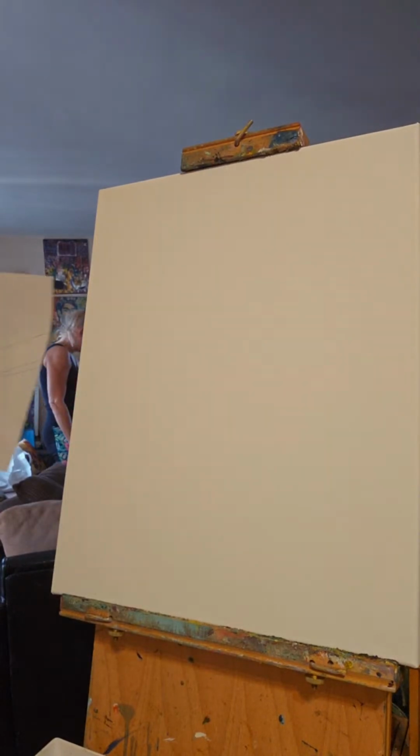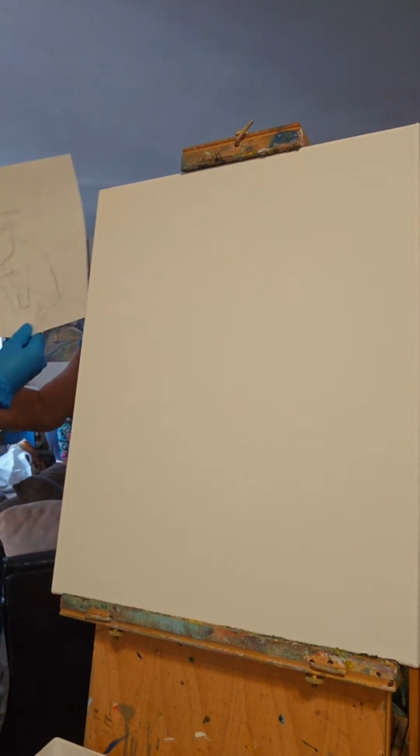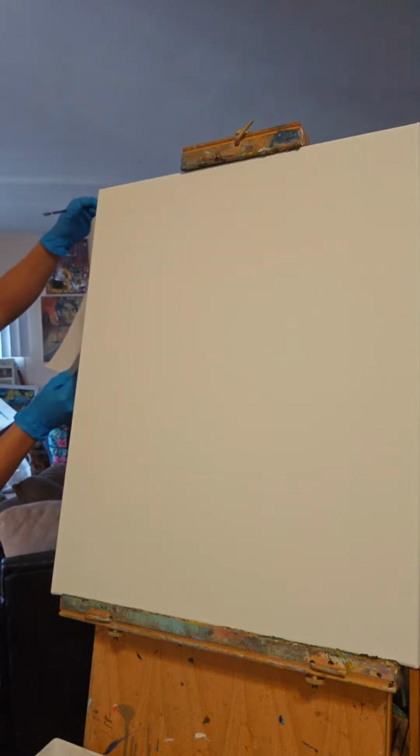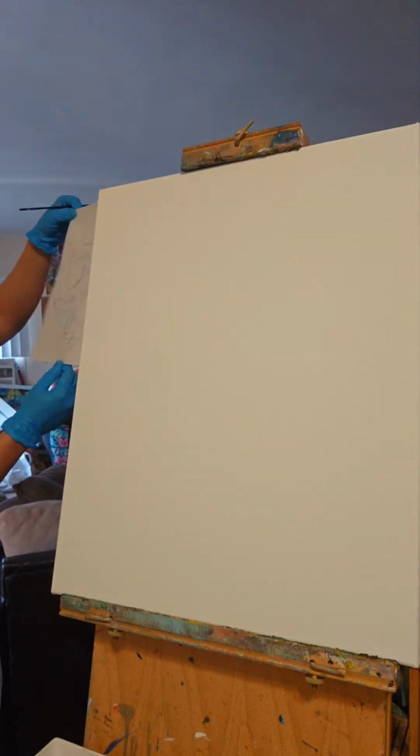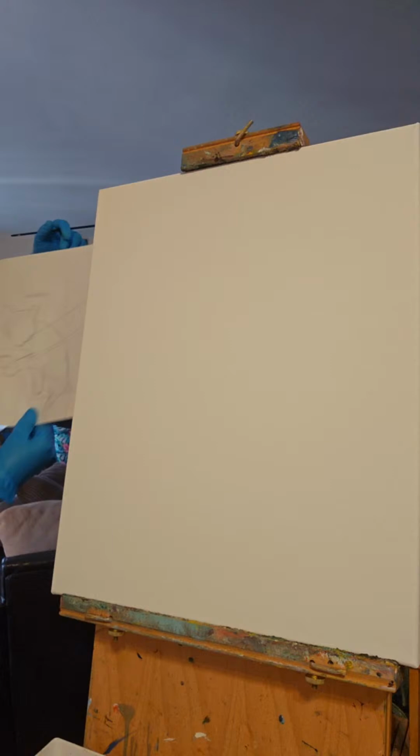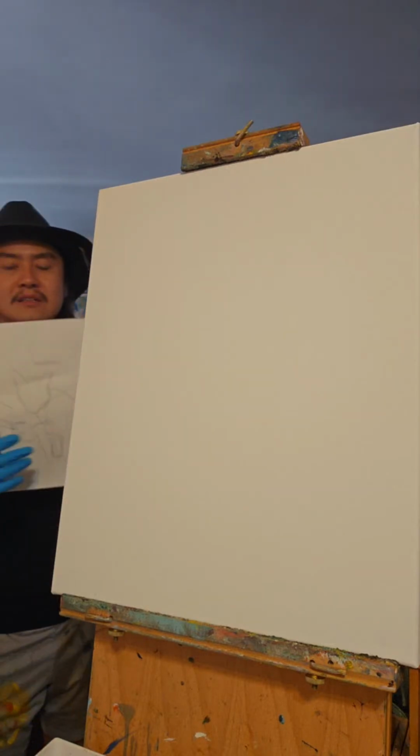You know what I need? I need like a nice clipboard here that I can actually just clip this onto something. How can I clip this? I'm trying to think here. Where would be a good place to clip this?